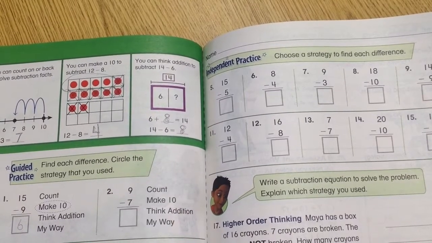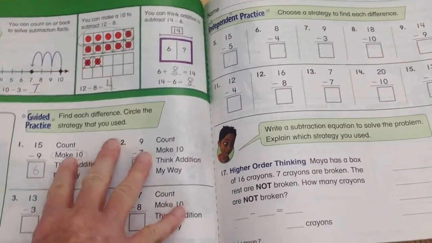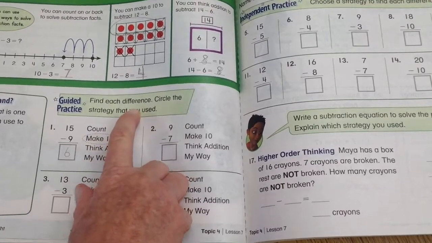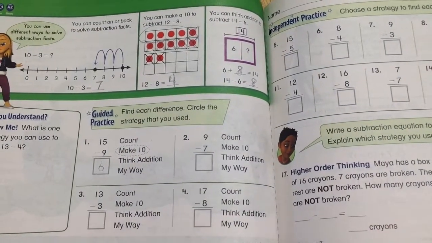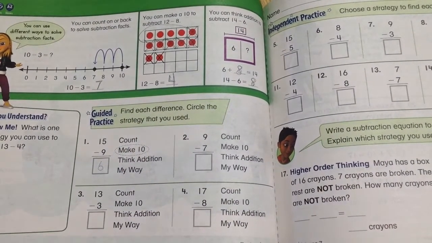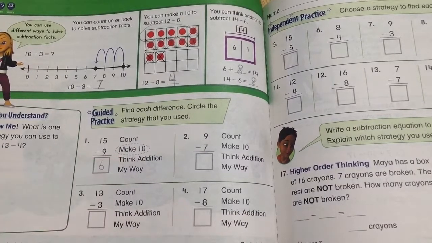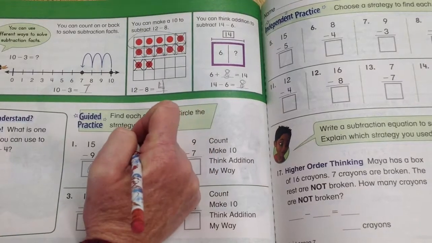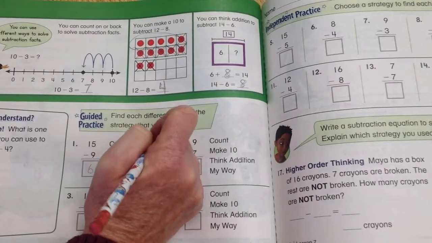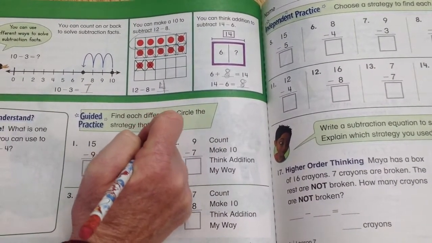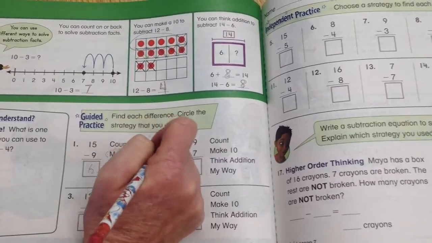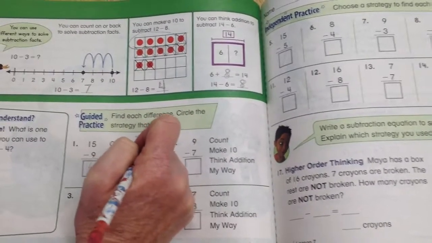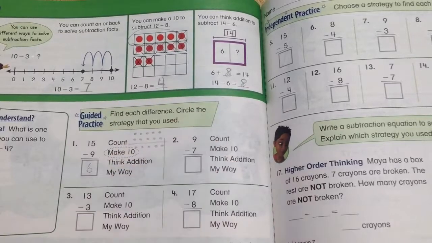Now on page 268, it wants you to find the difference, which again is the answer to a subtraction problem. Circle the strategy that you used. For this one, they wanted to make a 10, so I would go ahead and draw 15. 1, 2, 3, 4, 5, 6, 7, 8, 9, 10. There's a 10 frame. 11, 12, 13, 14, 15.